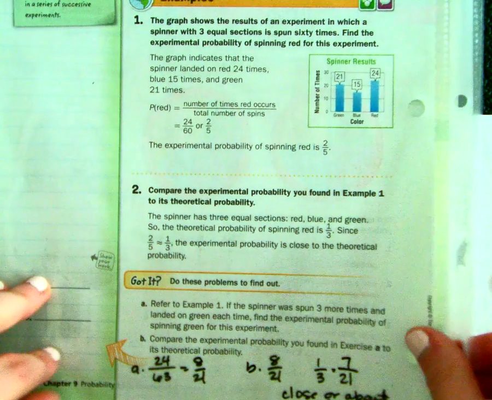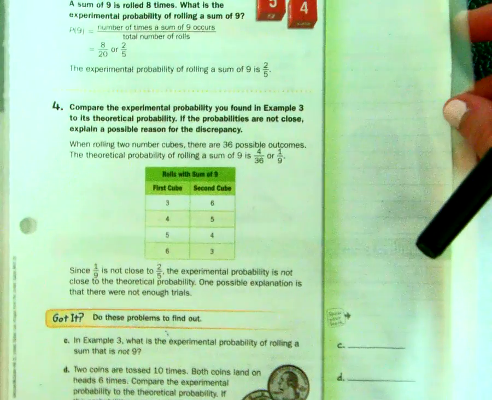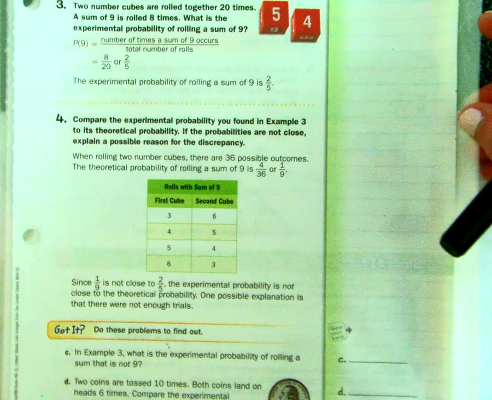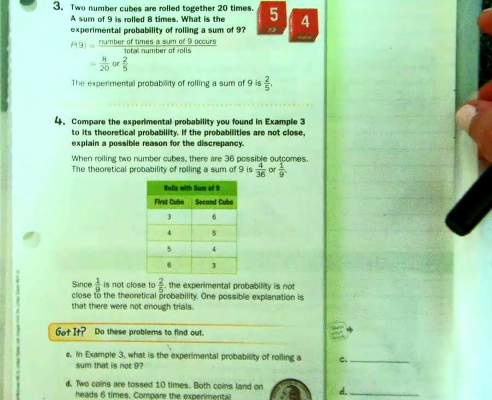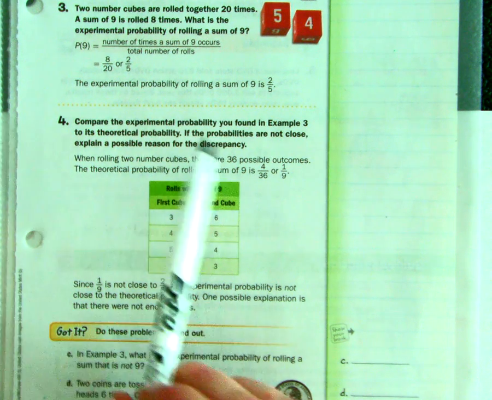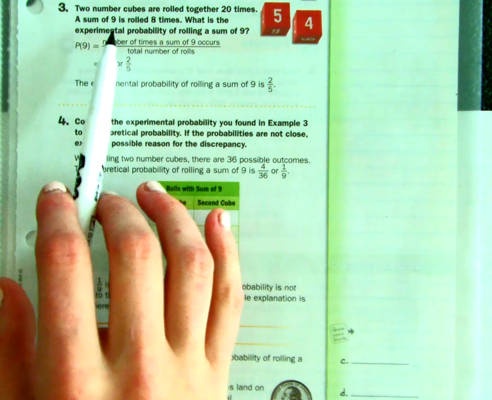We turn to the next page and look at Example C. It says, in Example 3, what is the experimental probability of rolling a sum that is not 9? So now we want a sum that is not 9. Again, experimental probability is based off our experiment. They said that they rolled the cube 20 times, and the sum of 9 was rolled 8 times. So if we rolled the sum of 9 8 times, we need to figure out how many times out of that 20 it was not a 9.